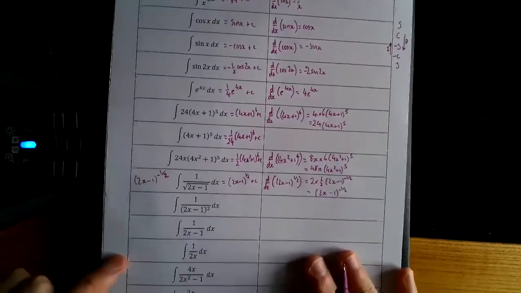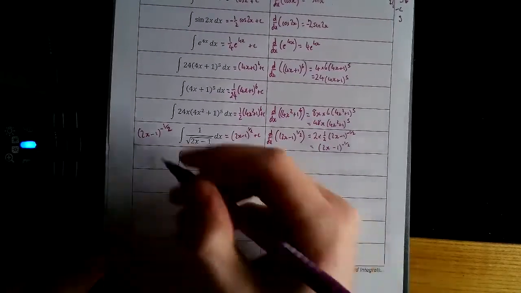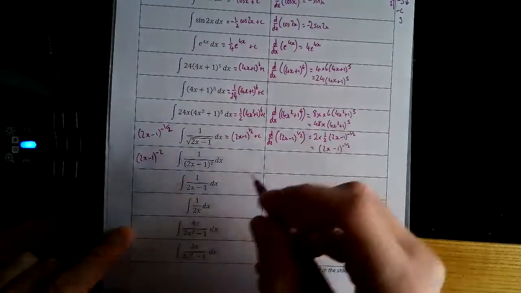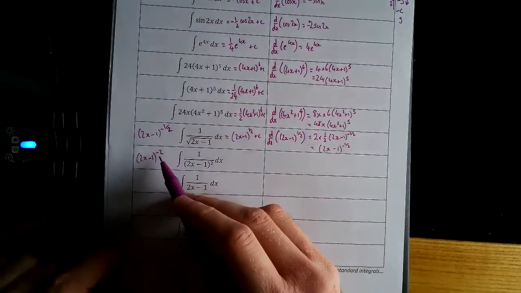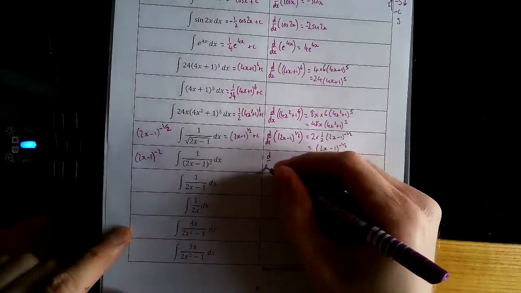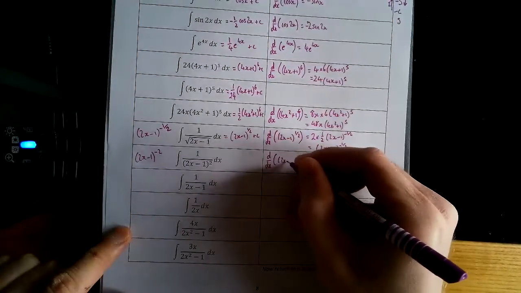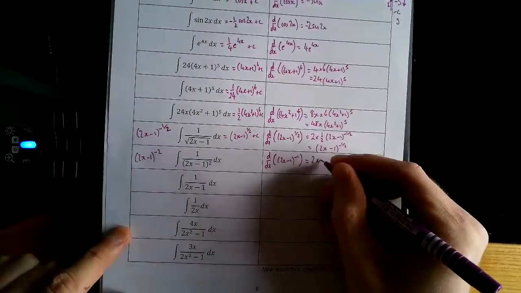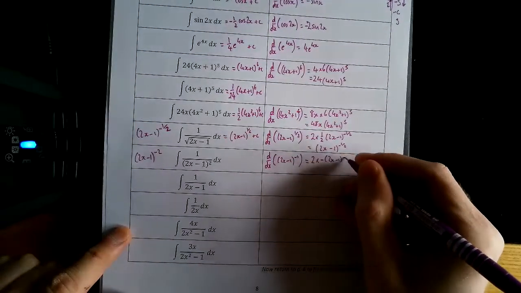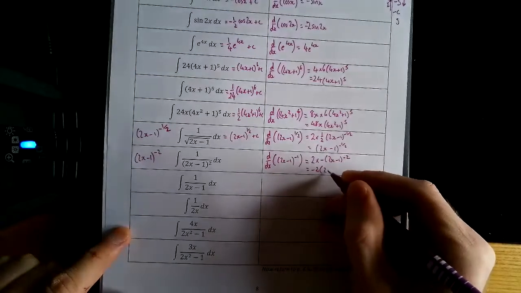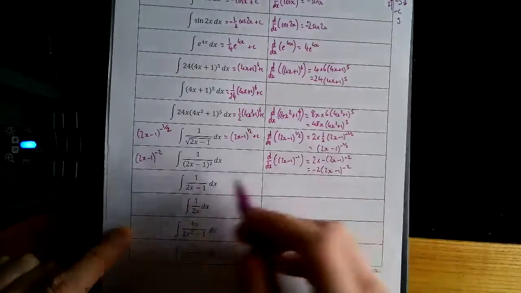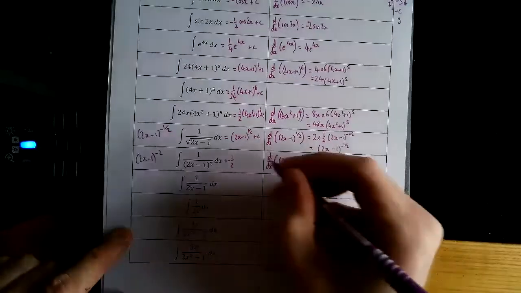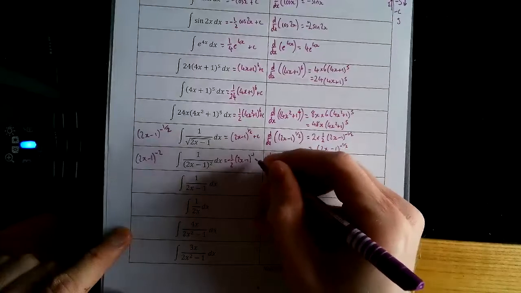Next one, again, I'm going to rewrite this as (2x minus 1) to the minus 2. So what differentiates to give us that? Minus 1 would be the power. So let's try (2x minus 1) to the minus 1. So if I differentiate that, I get 2 from the bracket times minus 1 from the power. Take away 1 from the power to get minus 2. So that gives me minus 2 (2x minus 1) to the minus 2. But I don't want that minus 2 there. So I need to divide by minus 2. So that's times by minus half. So minus half (2x minus 1) to the minus 1 plus c.